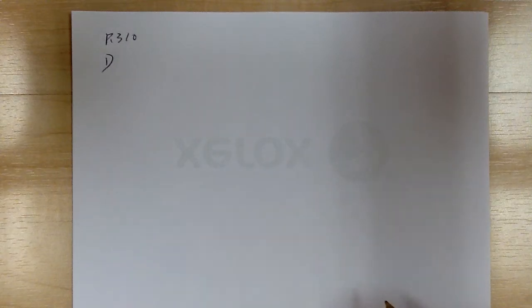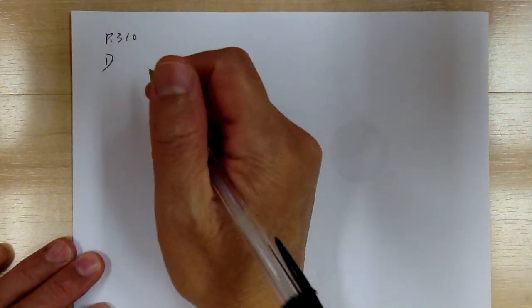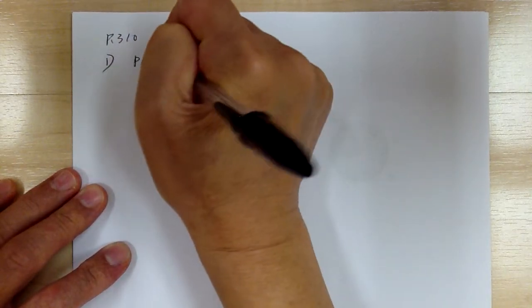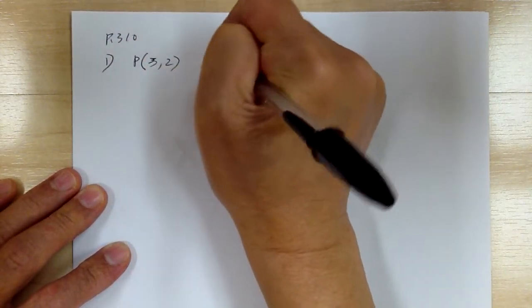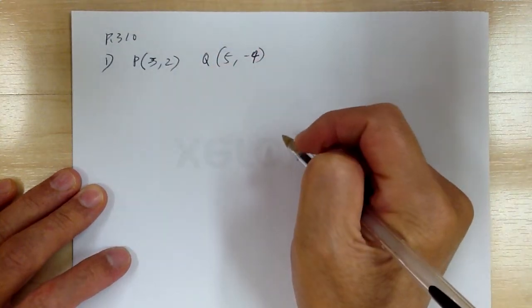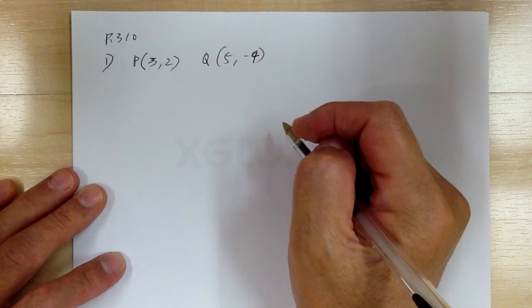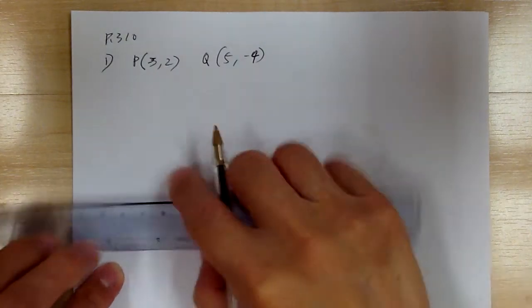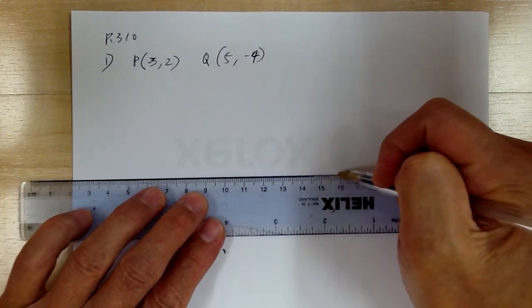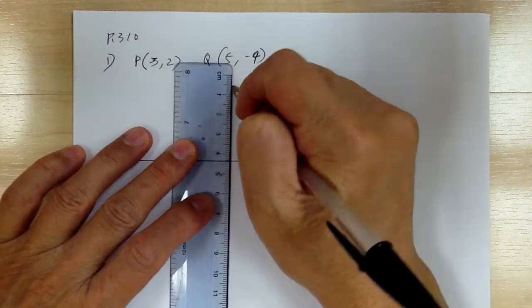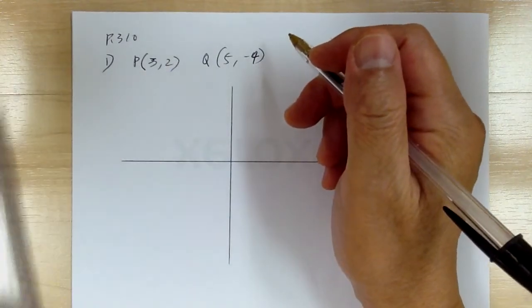Let's go to page 310, number 1. In number 1, you have 2 points. You got point P at 3, comma 2, and Q at 5, negative 4. And so it says, let P be the vector drawn from the origin to the first point. Okay, so the first point P is 3, 2.